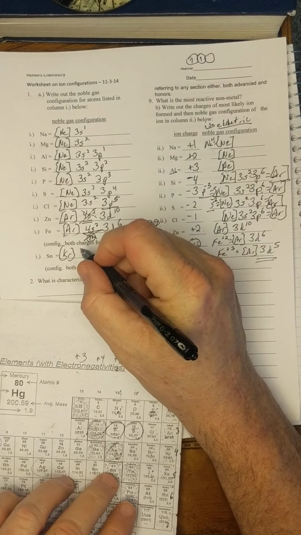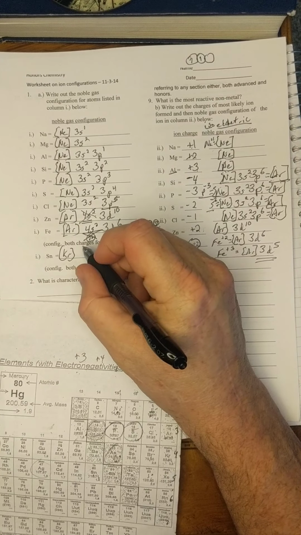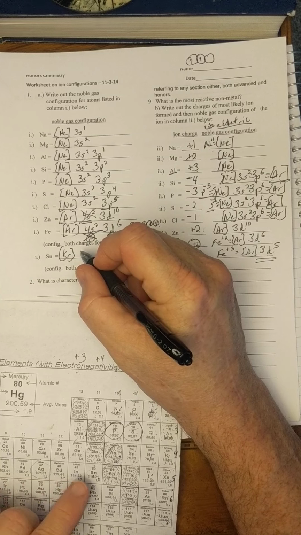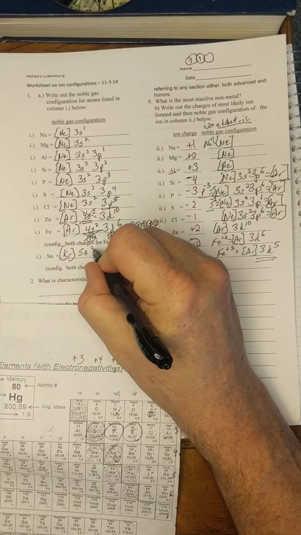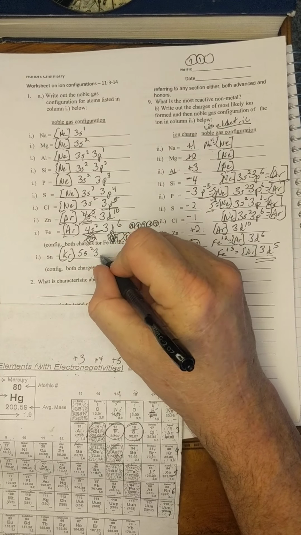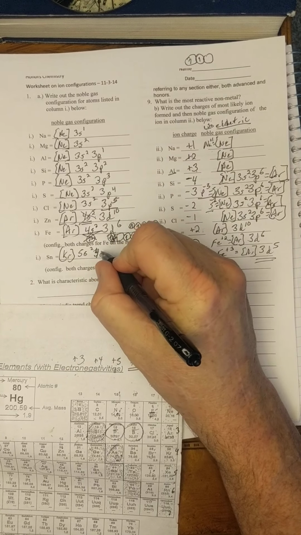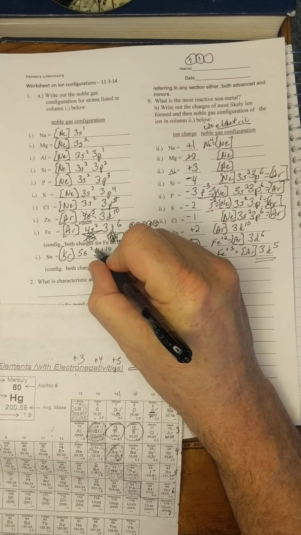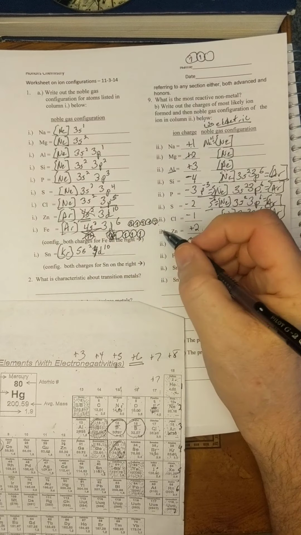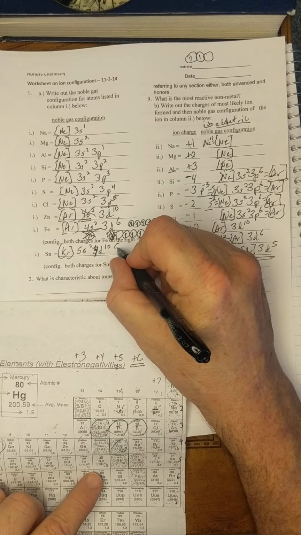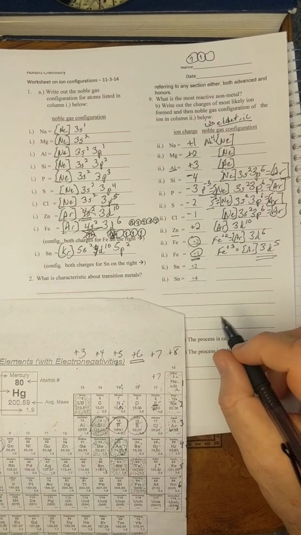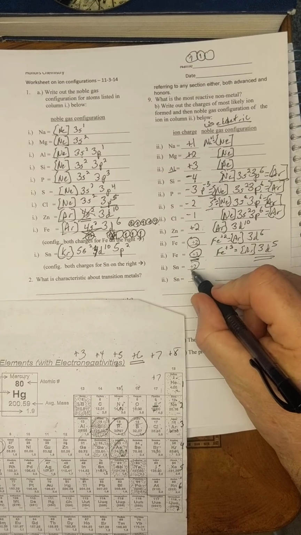Okay, and then we get 5s2, 4d10, and then 5p2. So what's a +2 charge for tin?